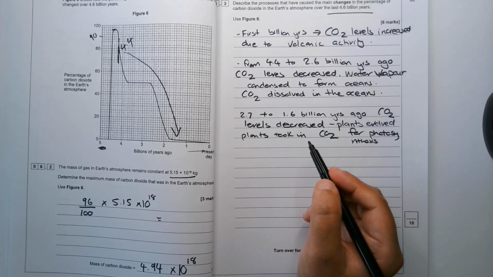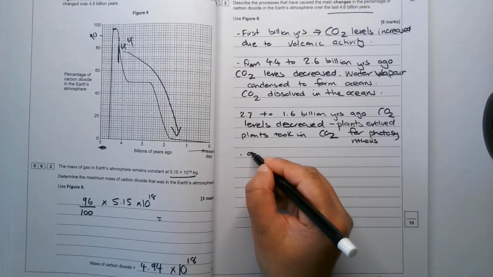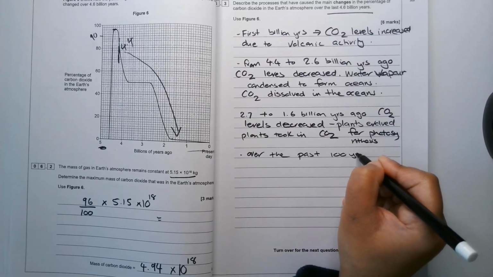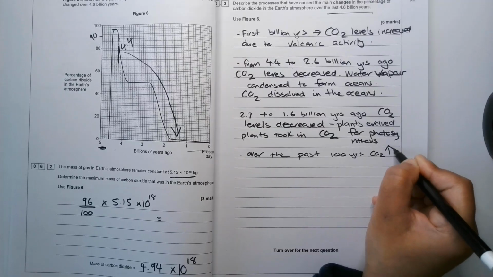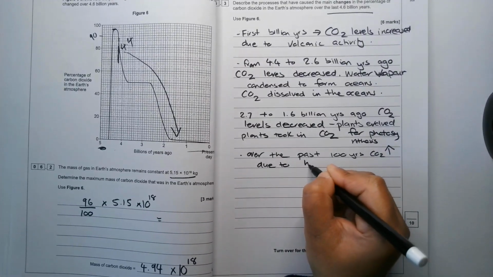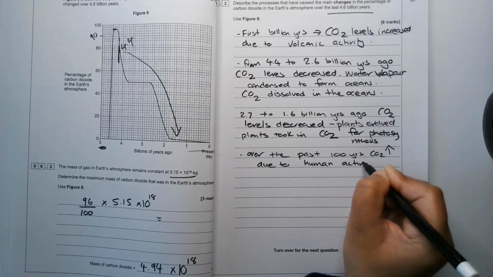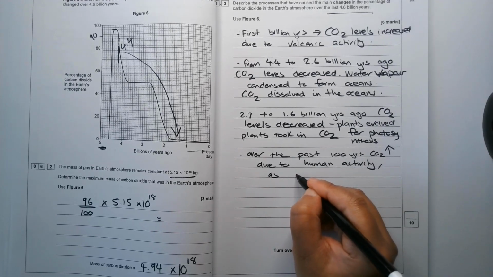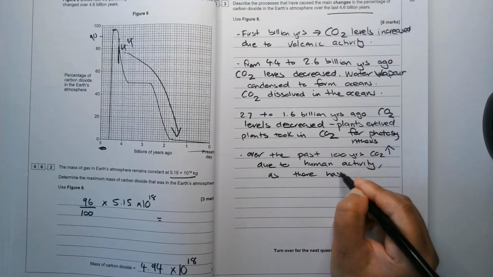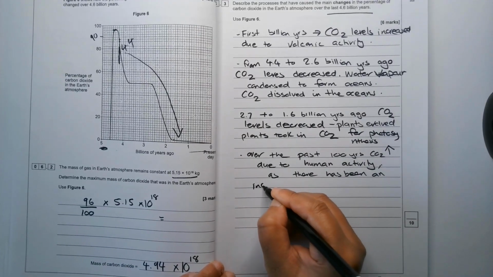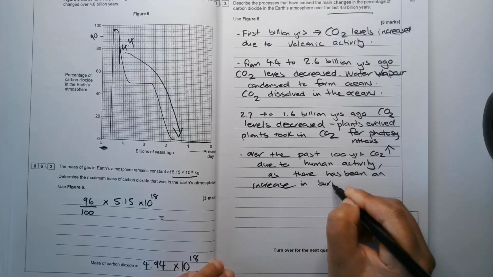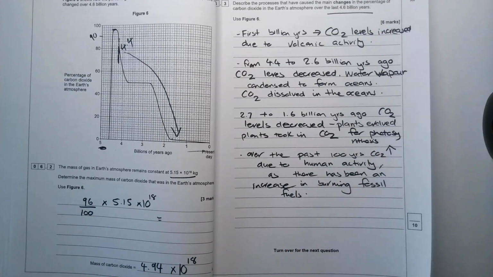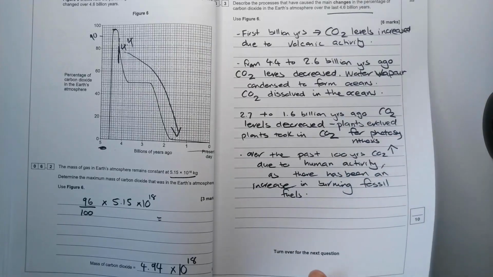And then what you can say is, so present day, so over the past 100 odd years, CO2 levels have gone up due to human activity, obviously burning fossil fuels, as there has been an increase in burning fossil fuels, or you can even say the Industrial Revolution. But that's sufficient for 6 marks.